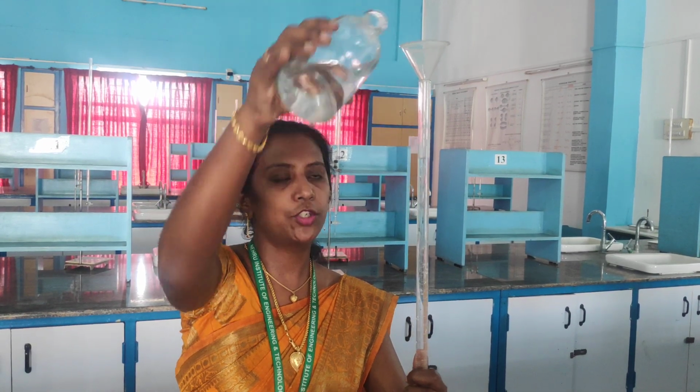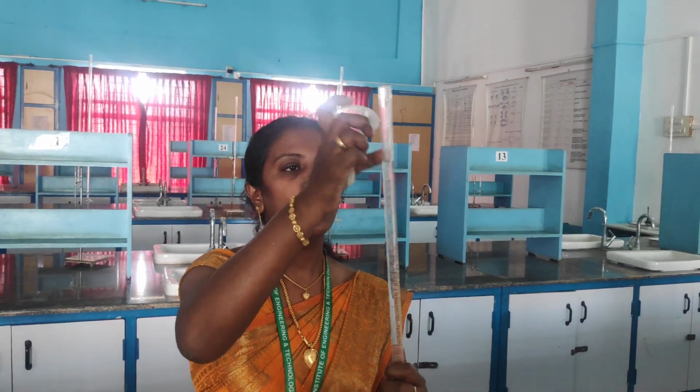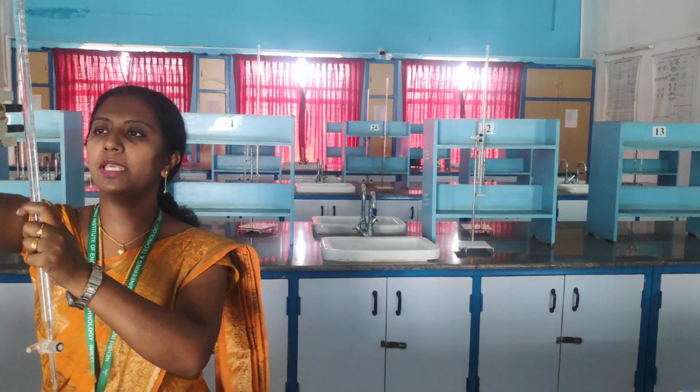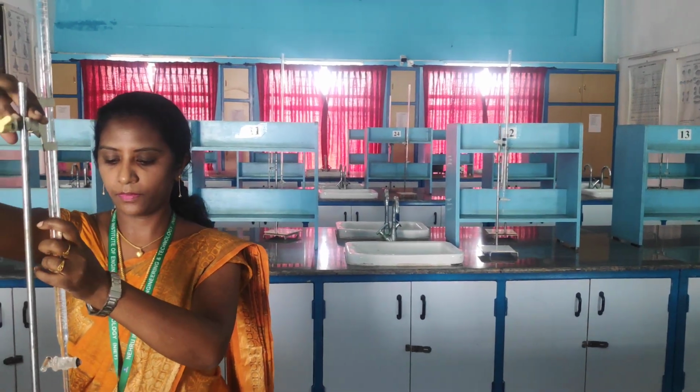No air bubbles should come. If it is a colorless solution, we have to see the upper meniscus. If it is a colored solution, we have to see the lower meniscus. Now my burette is filled with EDTA.